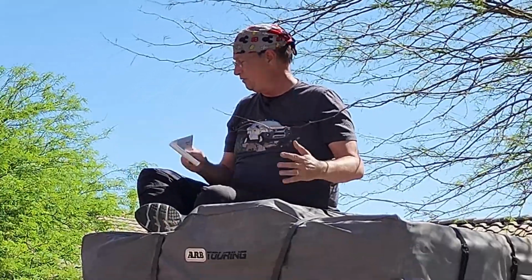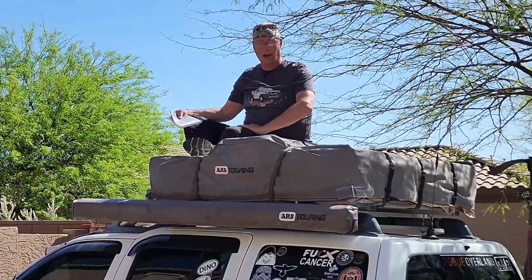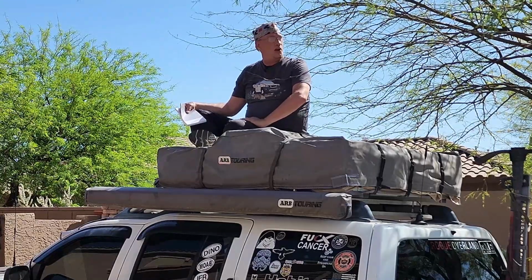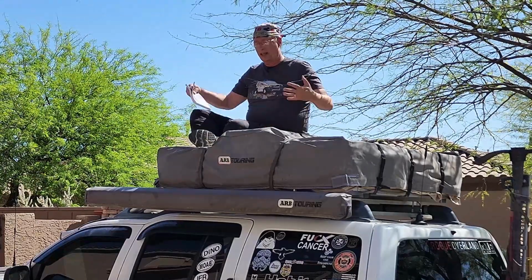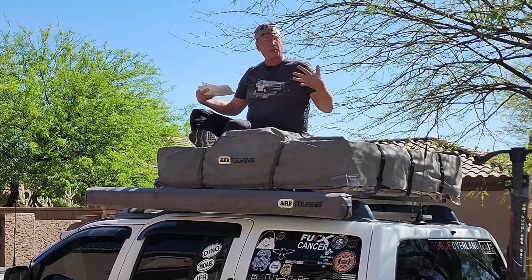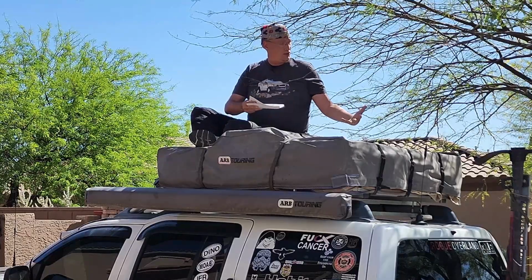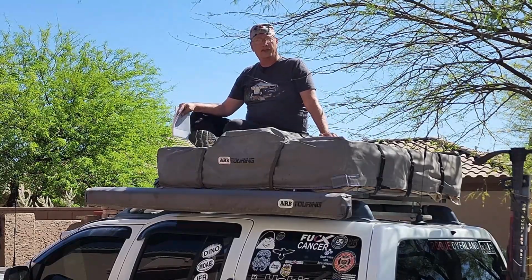My owner's manual says I can carry only 150 pounds on top of this truck, and it has to be evenly spread out across the whole top. Well, I want to know, can I carry a rooftop tent and sleep in it? I'm kind of a big guy, and as you can see, this is a lot more than 150 pounds.